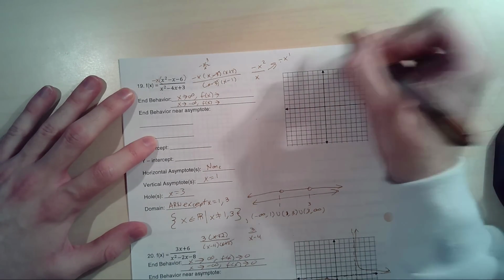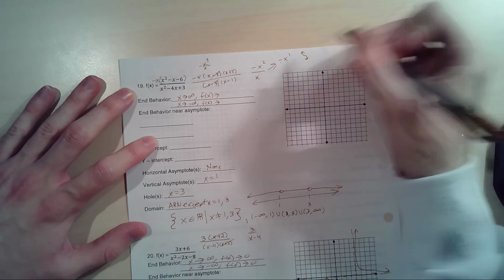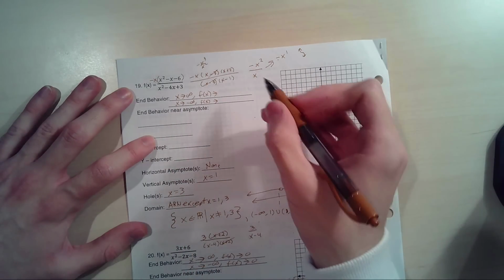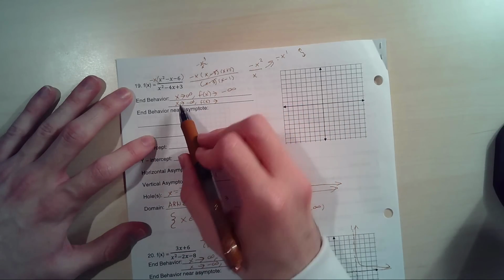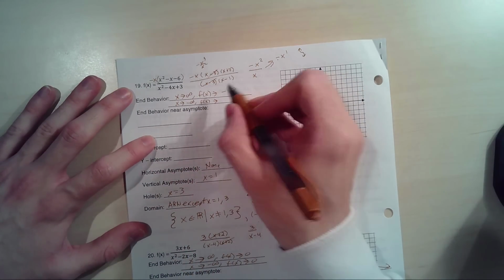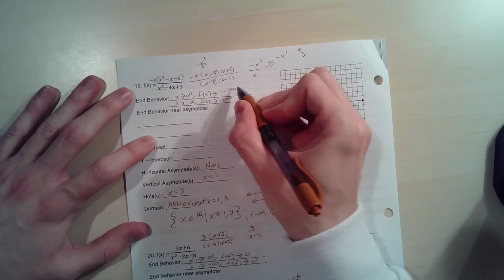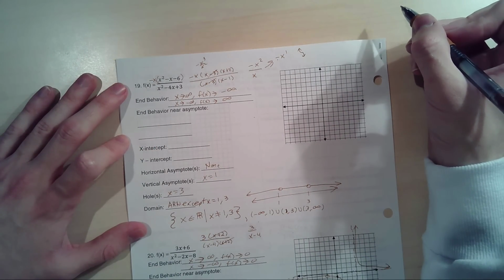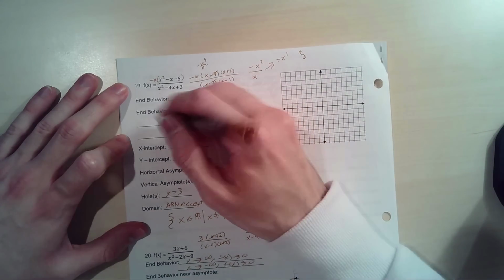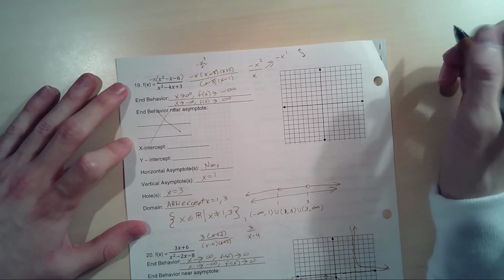A negative odd, hopefully from last chapter you remember, looks like this. In other words, as x goes to infinity, f of x goes to negative infinity, and as x goes to negative infinity, f of x goes to positive infinity. As you go to the right, it goes down. As you go to the left, it goes up. There you have it. End behavior near asymptote: there aren't any asymptotes in this question, so this part is truly meaningless now.